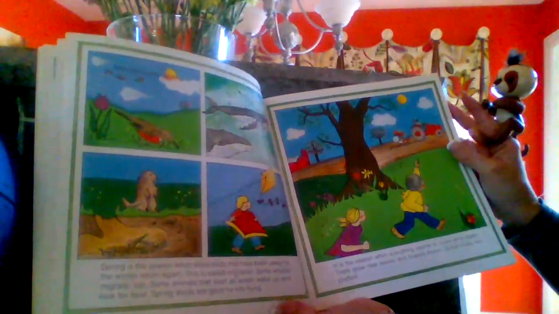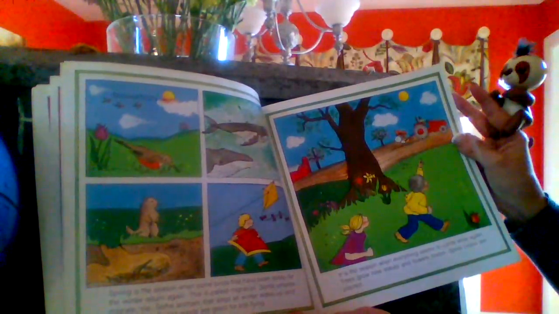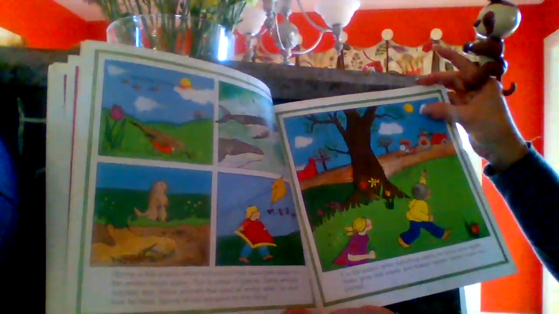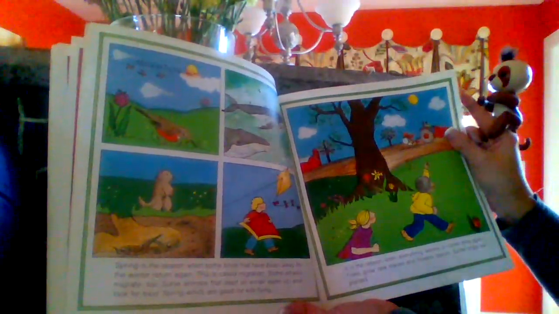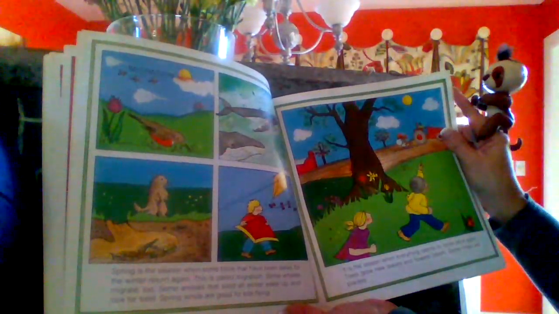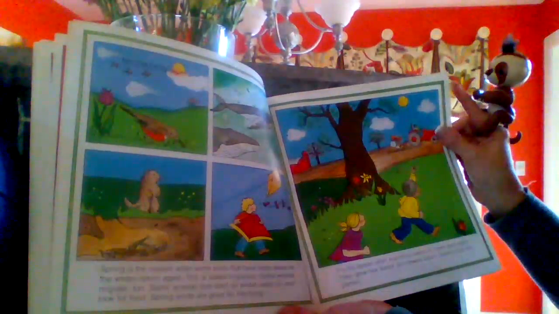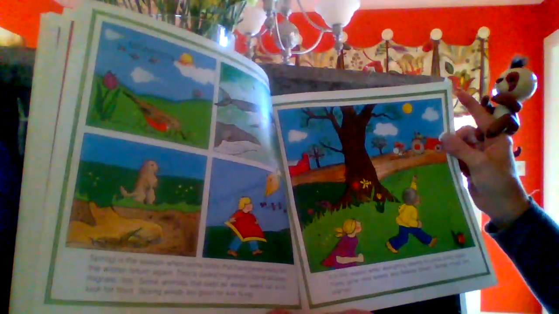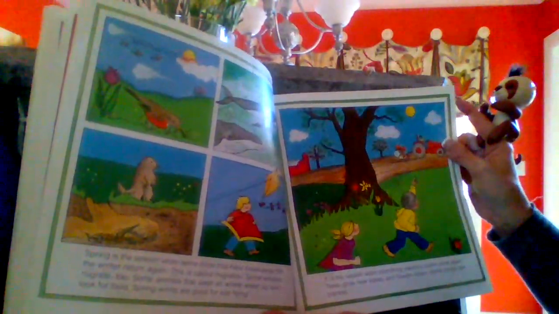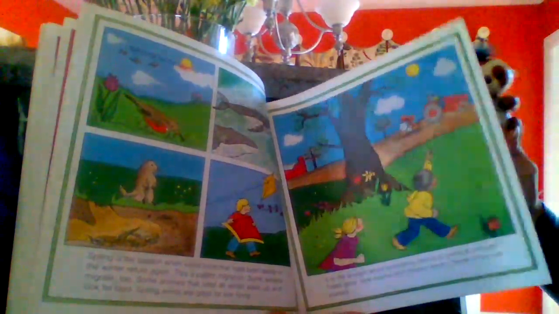Spring is the season when some birds that have been away for the winter return again. This is called migration. Some whales migrate too. Some animals that slept all winter wake up and look for food. Spring winds are good for flying kites. It is a season when everything seems to come alive again. The trees grow new leaves, the flowers bloom, and some crops are even planted.